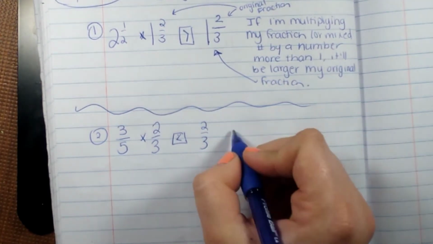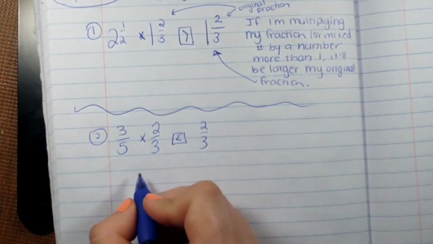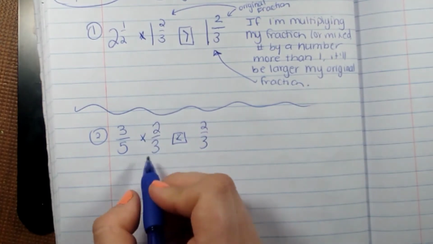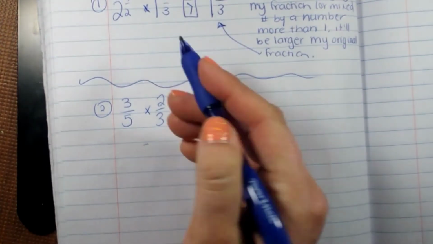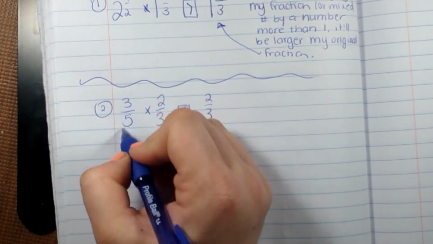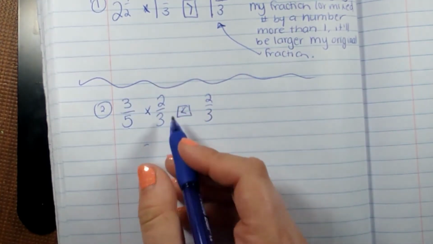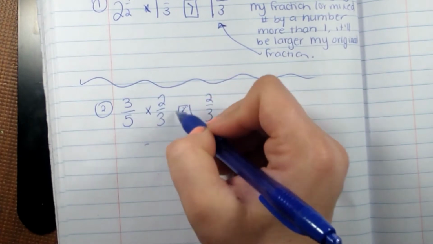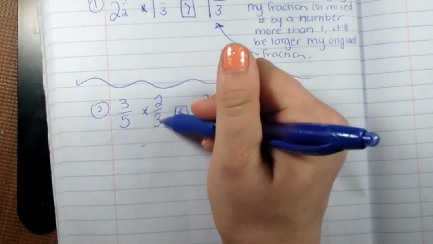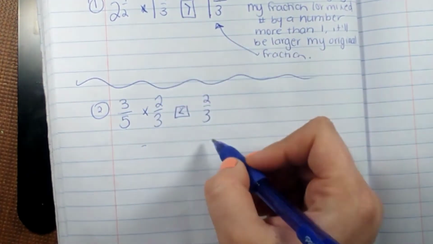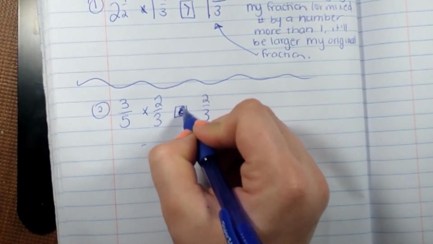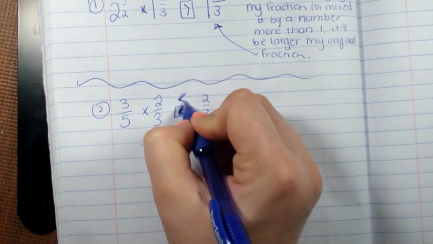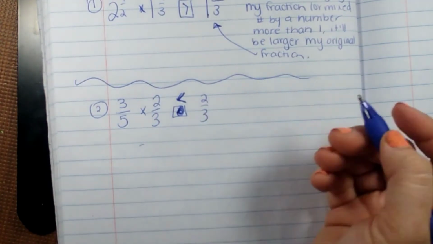Okay? So I'm going to show you how I know this. This is actually, when you think about it, 3/5, you're finding 3/5 of 2/3. So you're finding a piece of the 2/3. So your answer is going to be that piece of 2/3. So it's going to be less than 2/3.